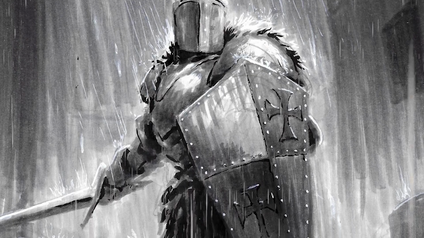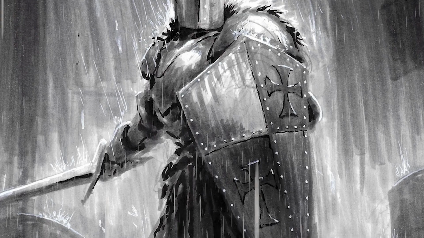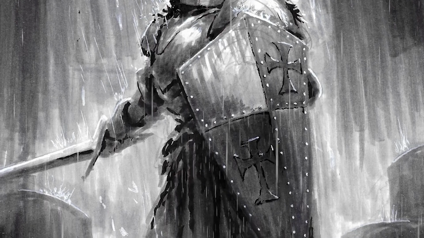Triangular shields can also be found in the armament of medieval knights during the Crusades. Shields were an integral part of the nobility's coat of arms.